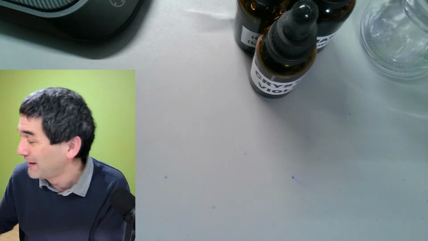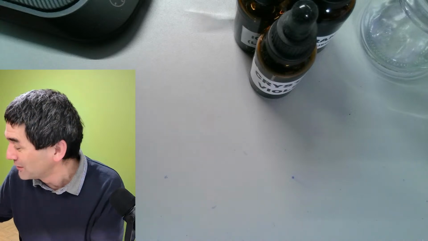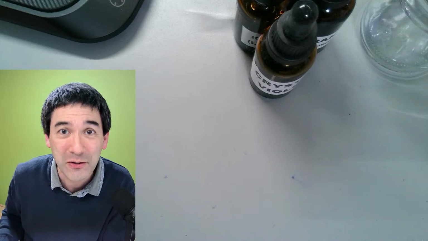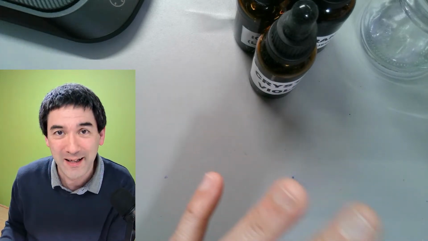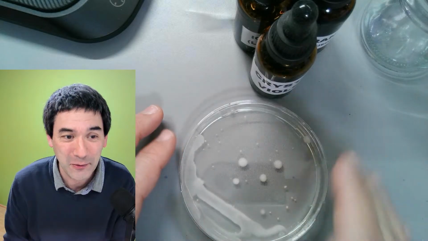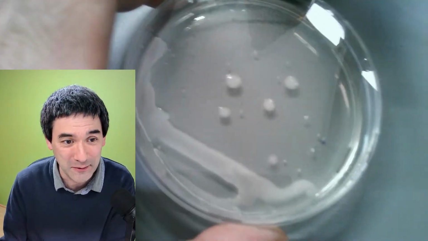Okay, and I'm going to show you the Petri dishes here. I wanted to throw them out, but then I said, well, actually, maybe it's an advantage because now I can do some gram staining. So I'm going to show you the Petri dishes that I made. And honestly, this is an embarrassment. Okay. Look at this here.